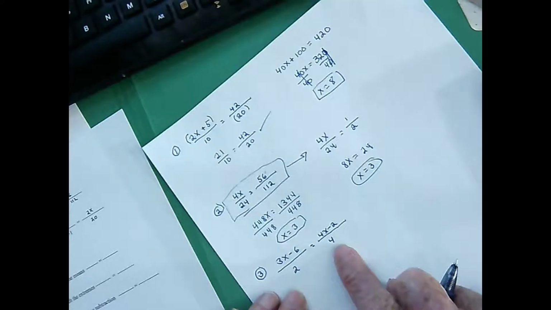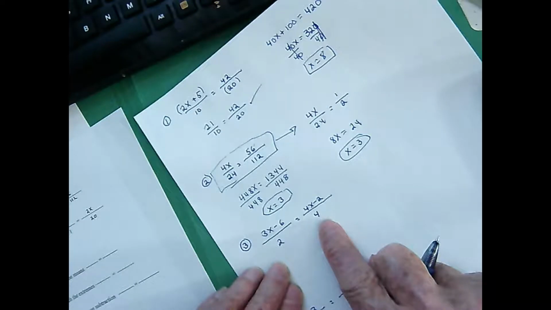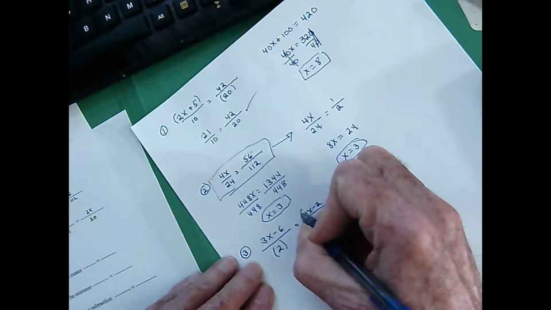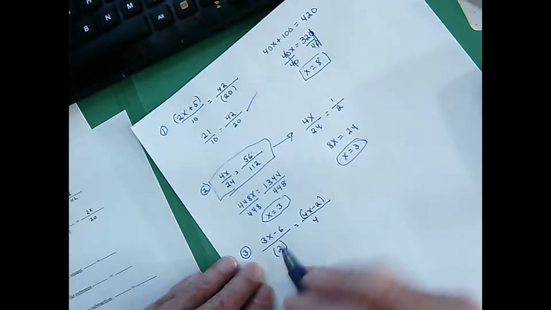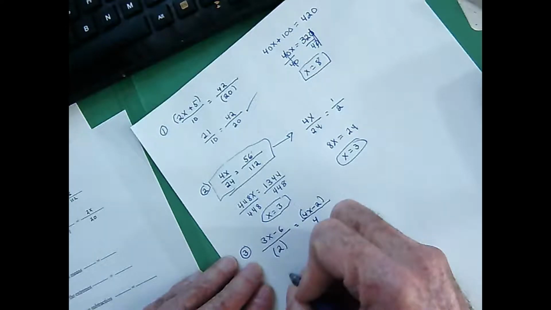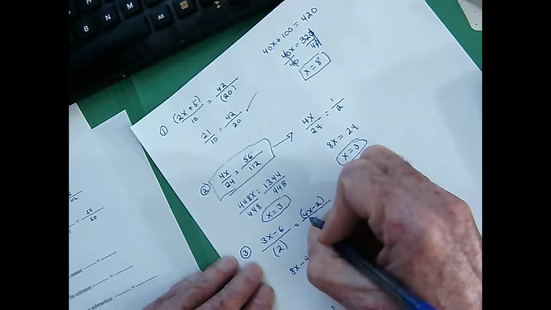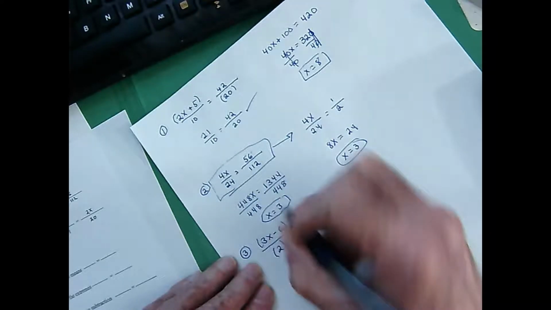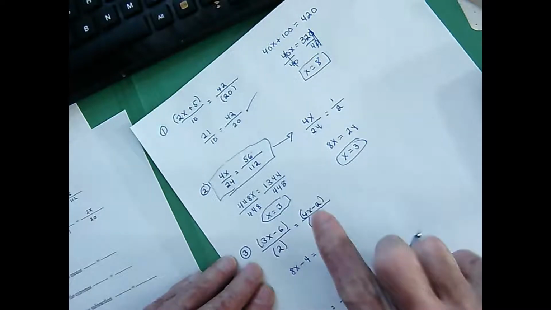Let's play with this one. What would be the product of the means? Just reminding you that these are the means in the second and third position. 2 times 4x would be 8x minus 4. And the product of the extremes in first and fourth position would be 12x minus 24.